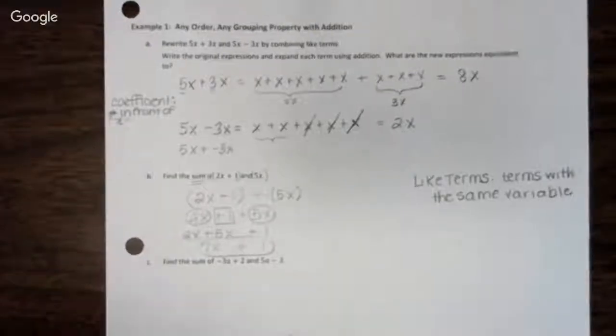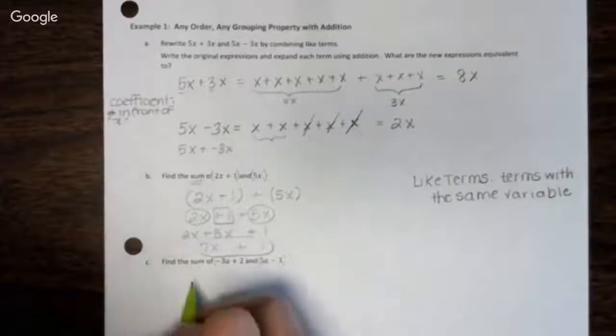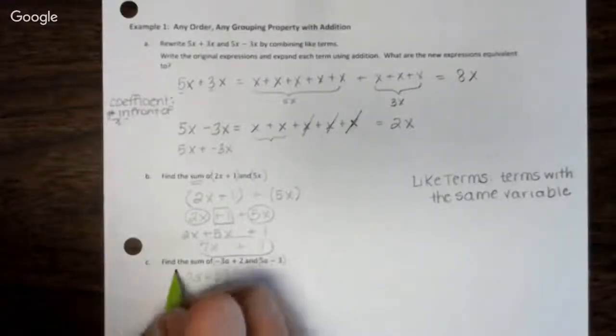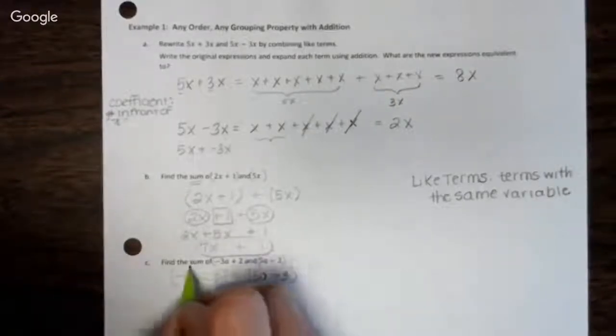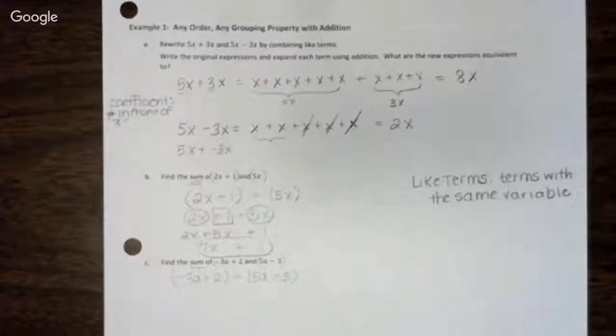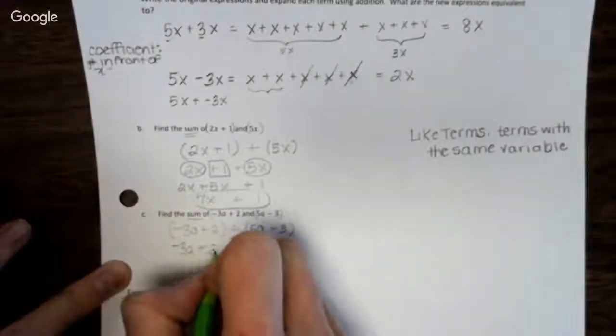All right, so let's practice this again. This time we're going to add this and this. So let's write that. We have negative 3a plus 2. We're going to add 5a minus 3. I know I'm adding because it says sum. Once again, when you're adding, the parentheses don't mean anything, so I'm going to get rid of them so they're not confusing.